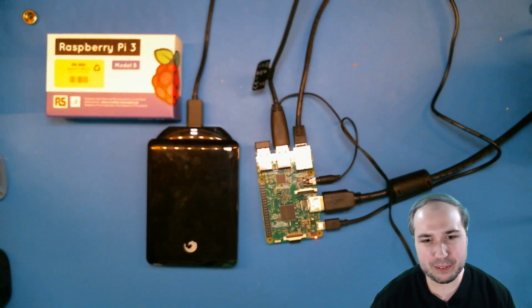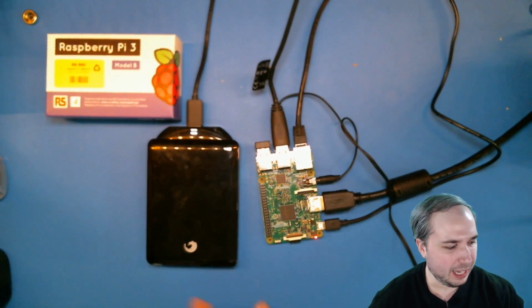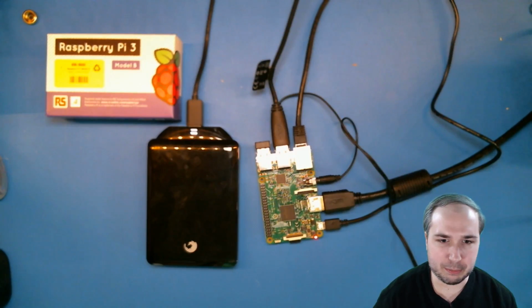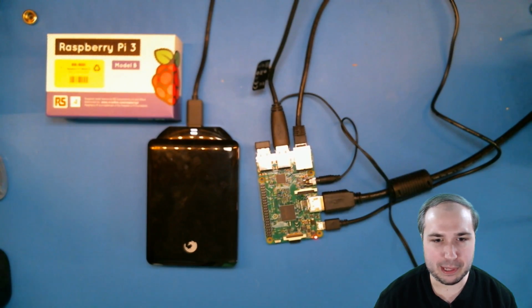But I should preface that and say, every drive is different. Some drives might be more power hungry. This one uses the small little laptop drives, and I'm sure if you had an SSD it would use even less power. So you might still need to use an external power supply, but maybe give it a shot with the Pi and see how it goes.